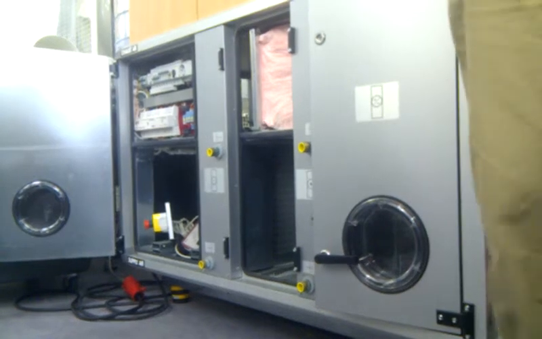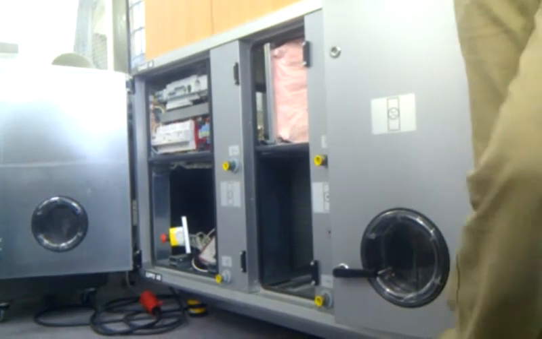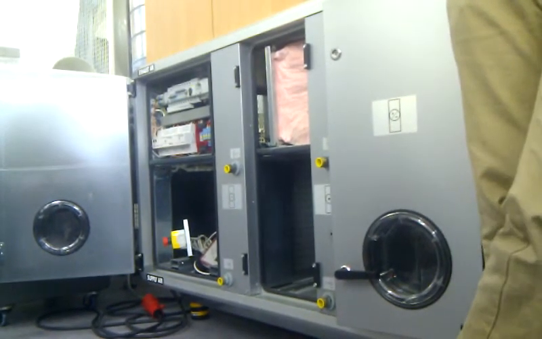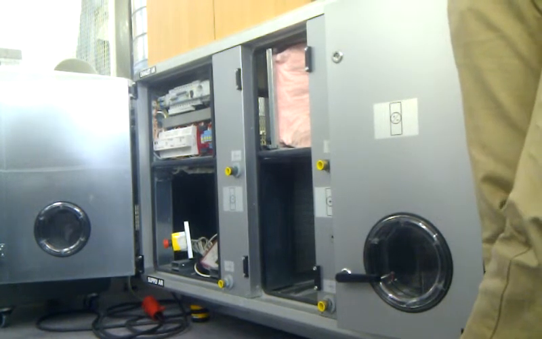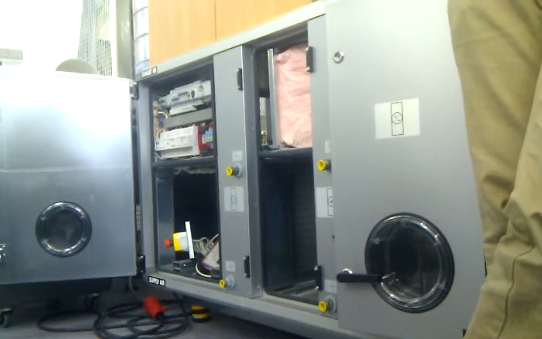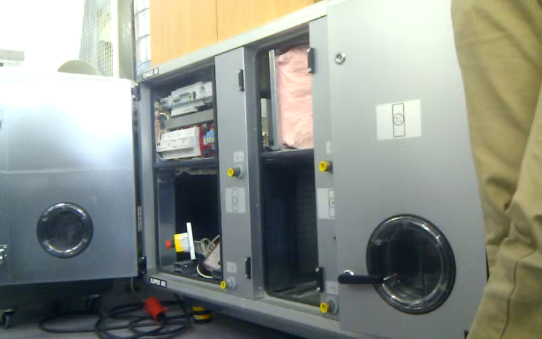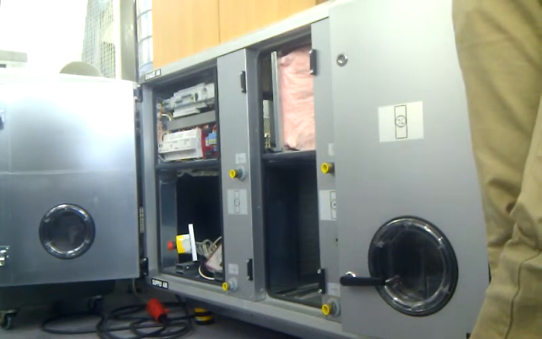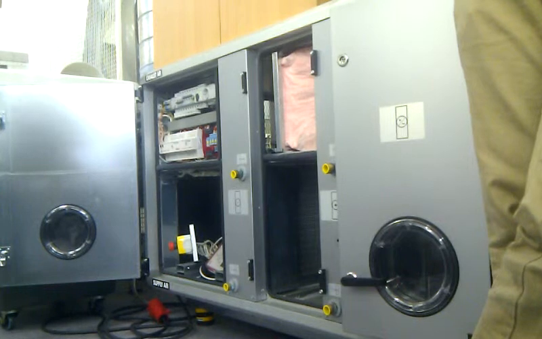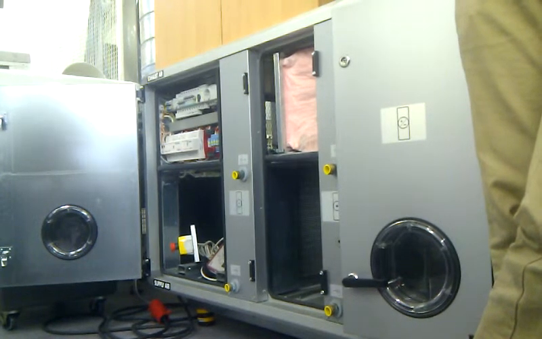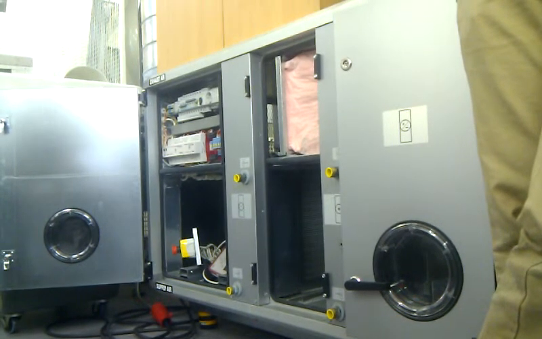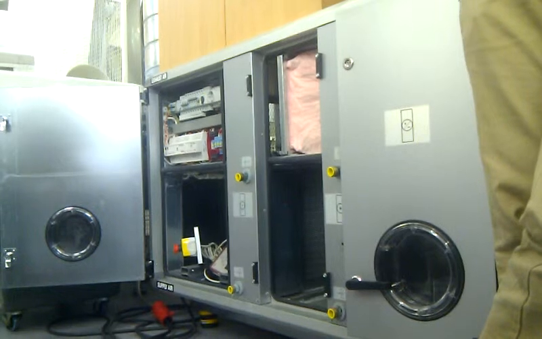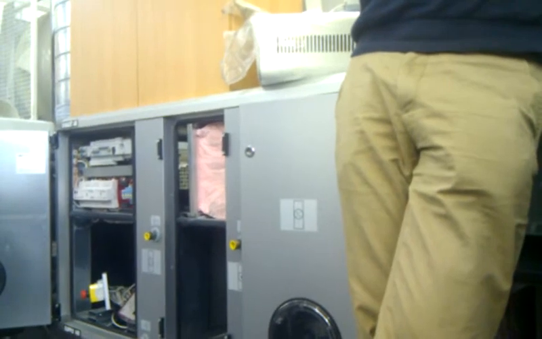For all the electricians in the house: if I had a 0 to 10 volt signal coming out and I had something that needed a 4 to 20 milliamp signal, what would you have to do to the signal to make it work? How would you convert it? A resistor. Yeah, you just put a resistor across it. 10 kilo ohm, I think, is what you need.